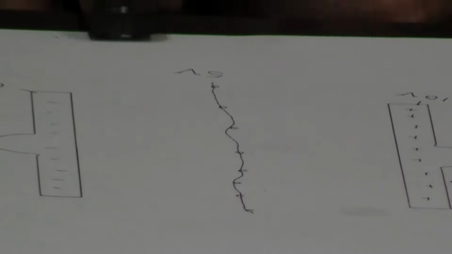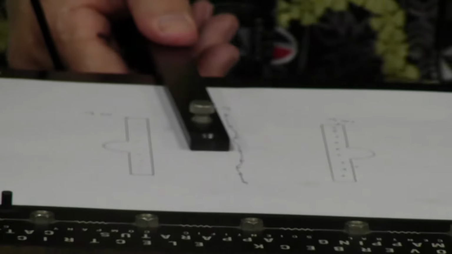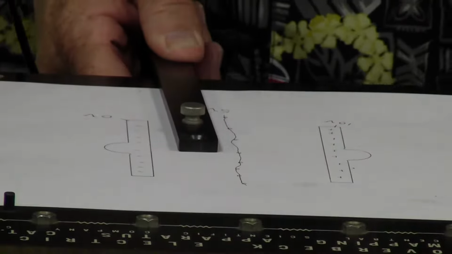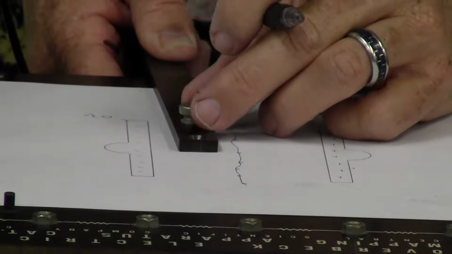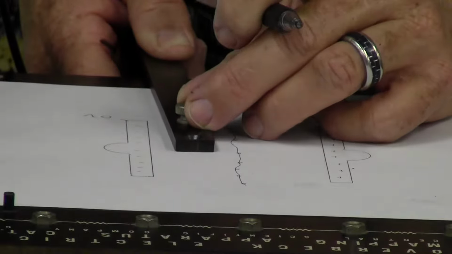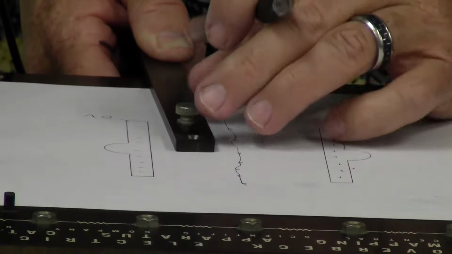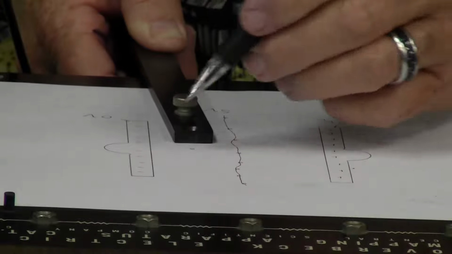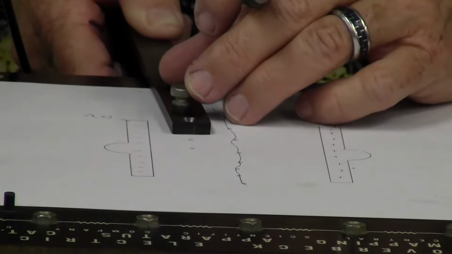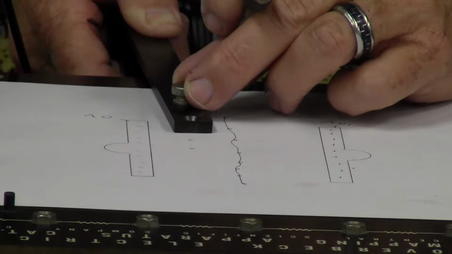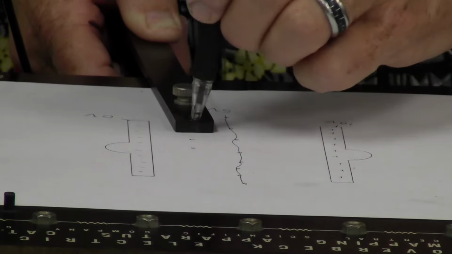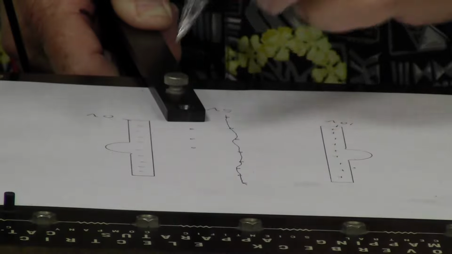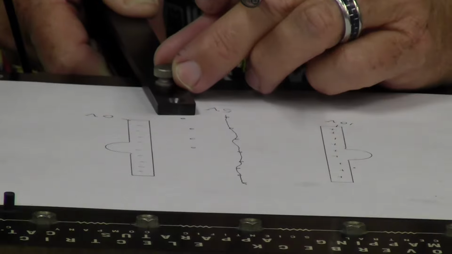Let's see if we can find the 3 volts equipotential. Let me just make sure my probe is touching up underneath it. And so there's a 3 volts. There's a 3 volts. There's a 3 volts.